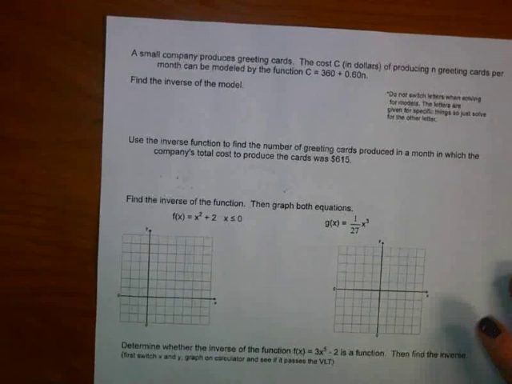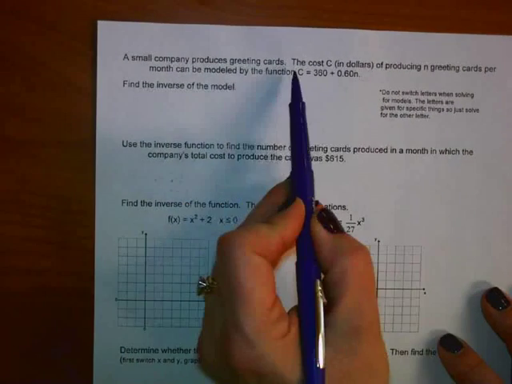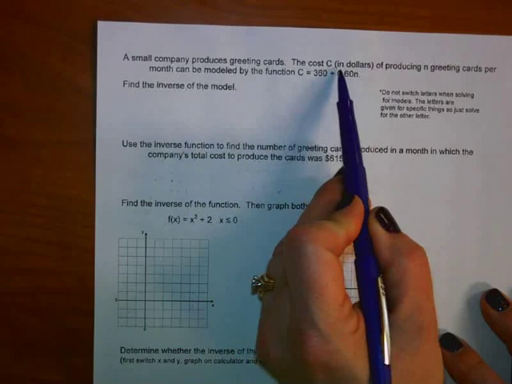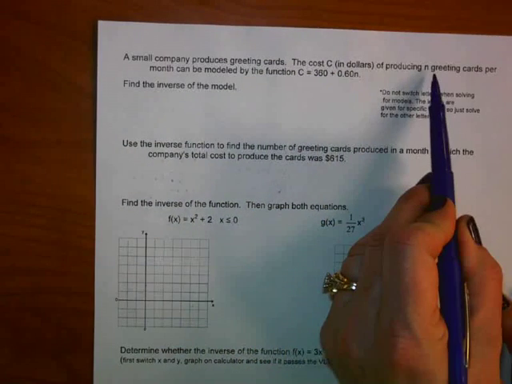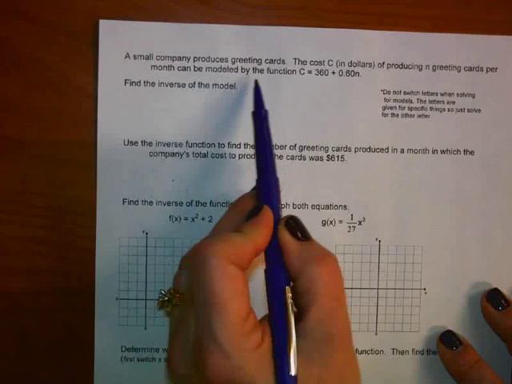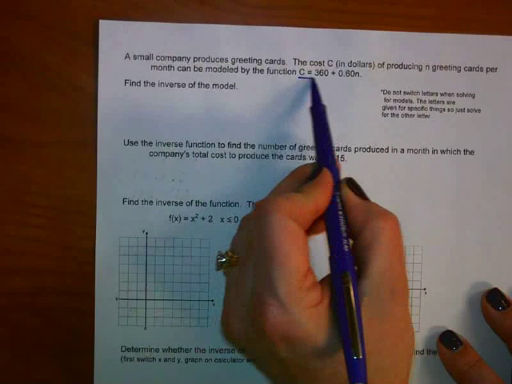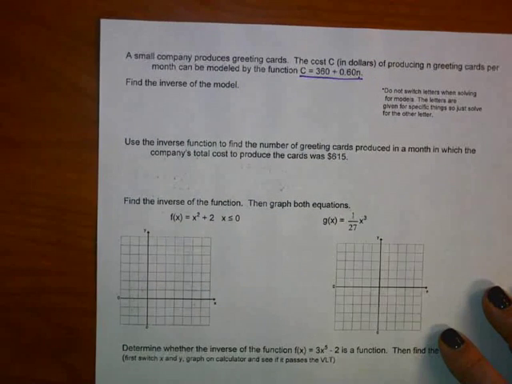All right. A small company produces greeting cards. The cost C in dollars of producing N greeting cards per month can be modeled by this function, cost and number of cards. Find the inverse of the model. Now you have to be careful with this. Don't be switching the variables right now.